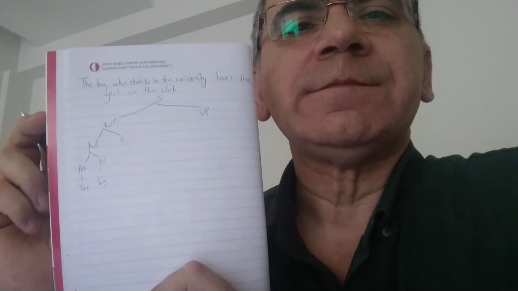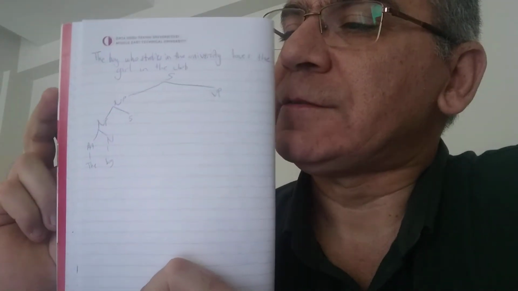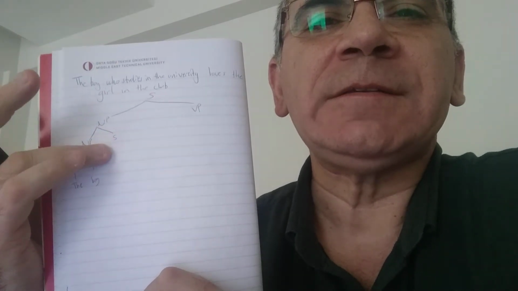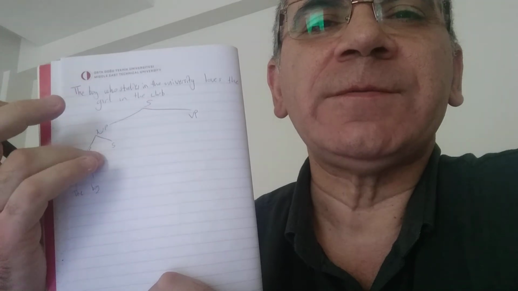In the noun phrase part, we have article, noun, the boy. Okay, article and noun, the boy. So, in the sentence part, we divide it into two, noun phrase and verb phrase. Sentence 2. Noun phrase and verb phrase.